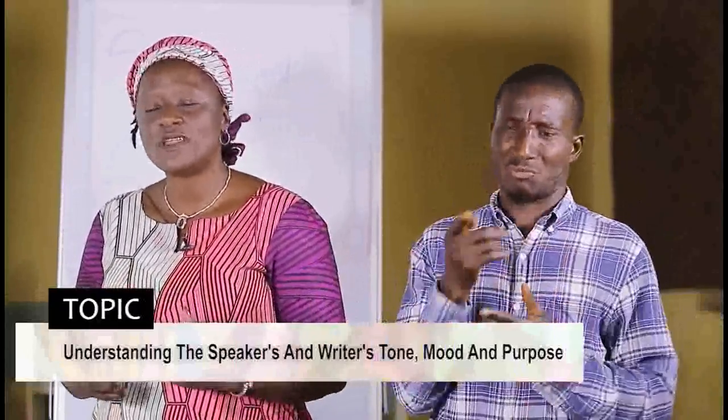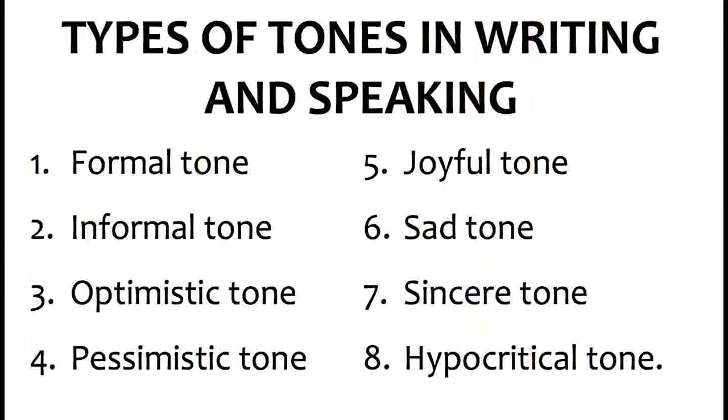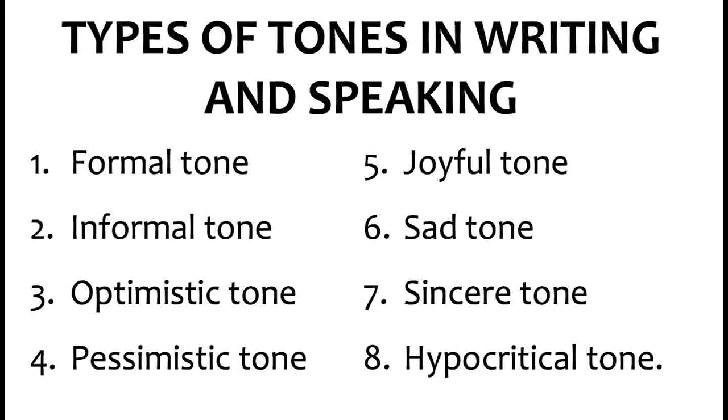But once the tone is positive, the tone is pleasant, people would always be eager to want to hear you speak. Now, we have types of tones in writing and speaking. Number one, formal tone. These have got to do with offices and businesses, official settings. Then there we use the formal tone. Informal tone, as we have in the formal and informal letters, that is how it goes here.